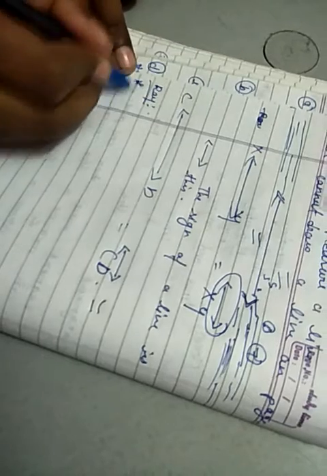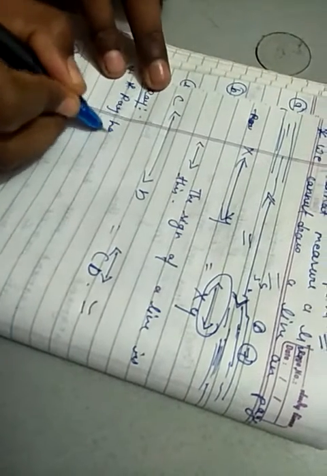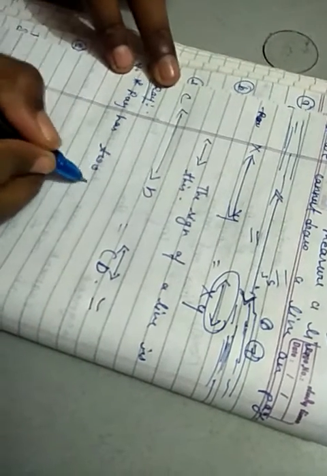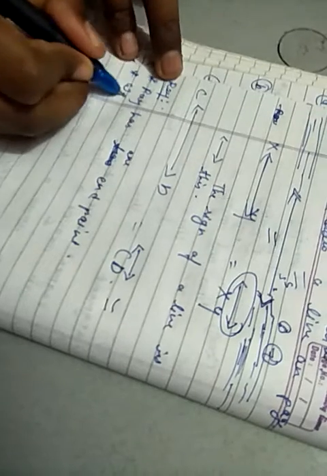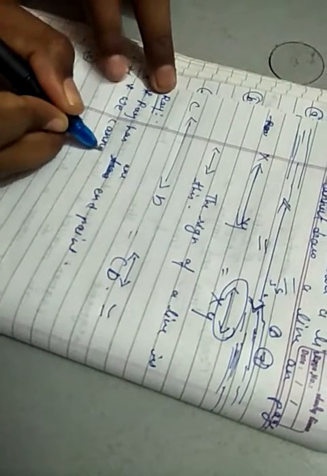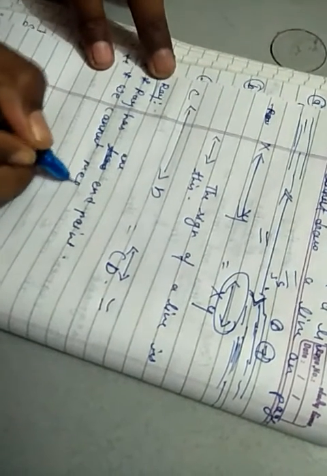So first point is ray has 1 end point. We cannot measure a ray.